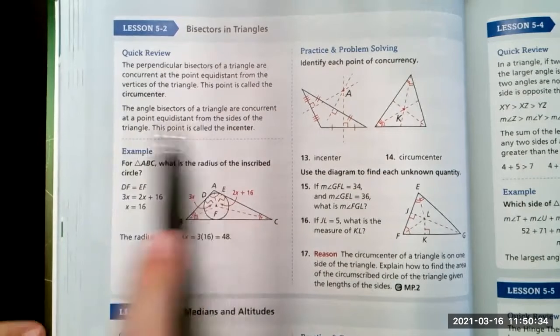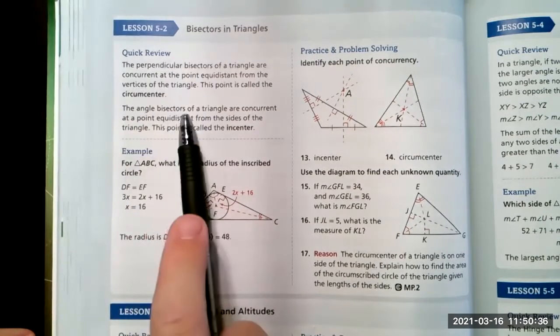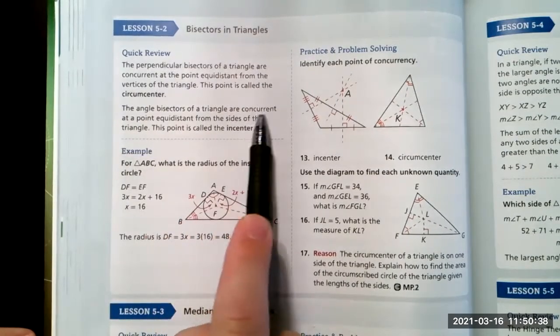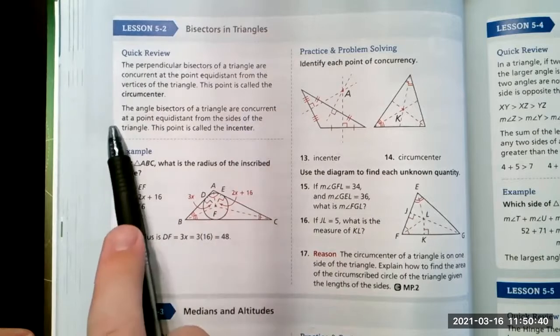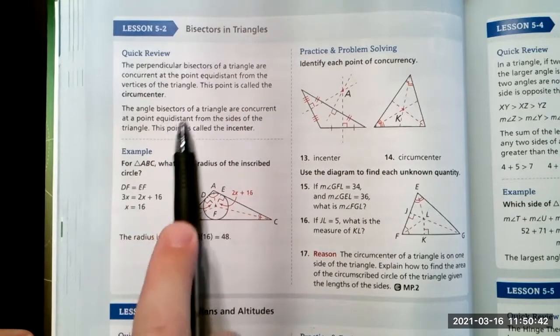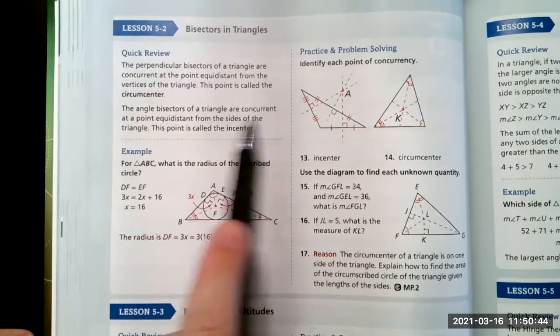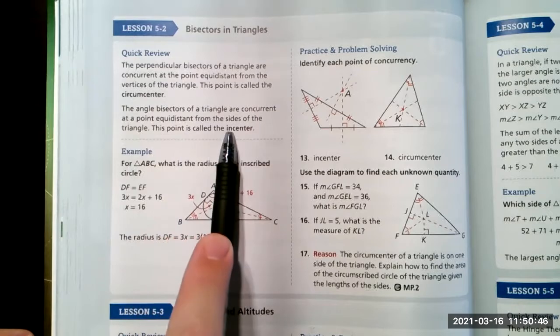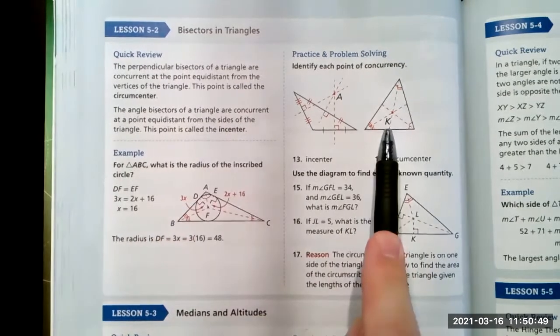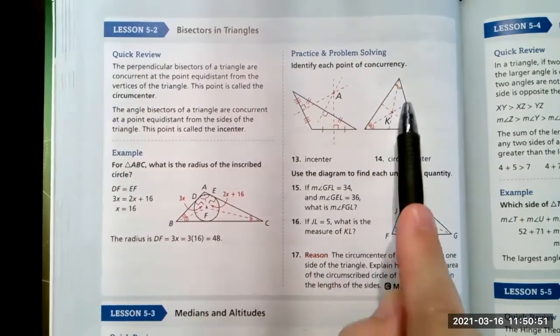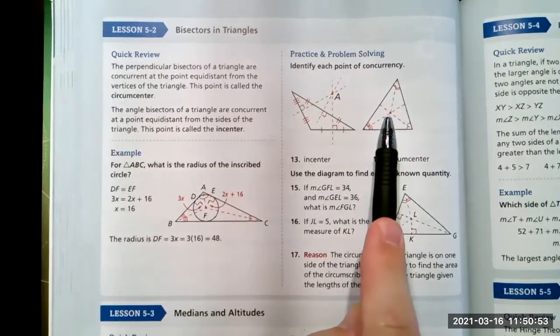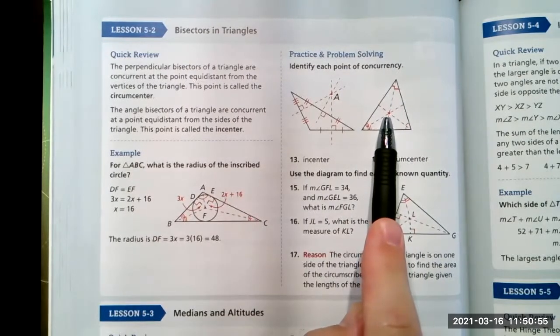Because here's another one. Angle bisectors of a triangle are concurrent, which again just means they meet, they cross at a point equidistant, that's just the same distance, from the sides of the triangle. This point is called the incenter. So here's that example. There's all my angle bisectors. That point, point K, is called the incenter.